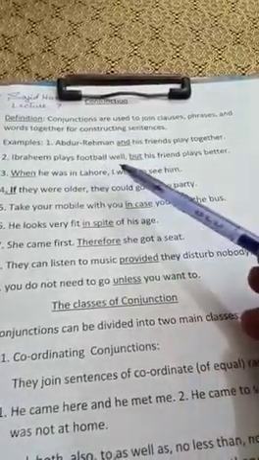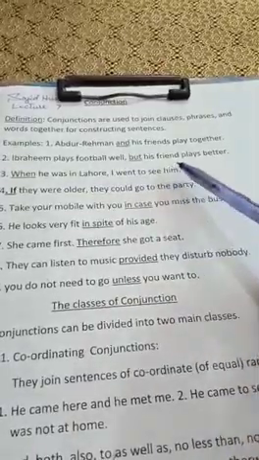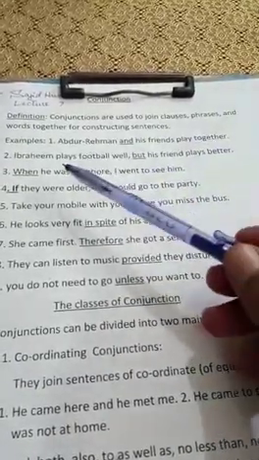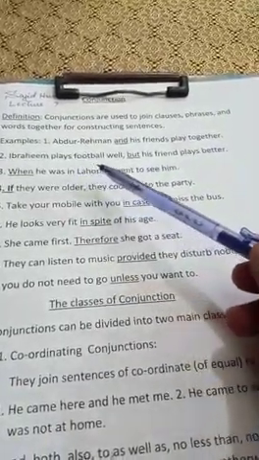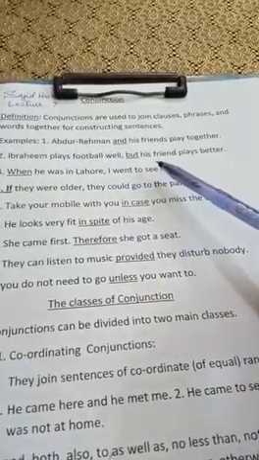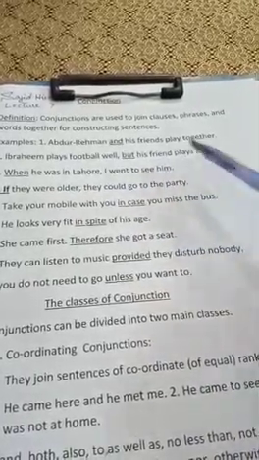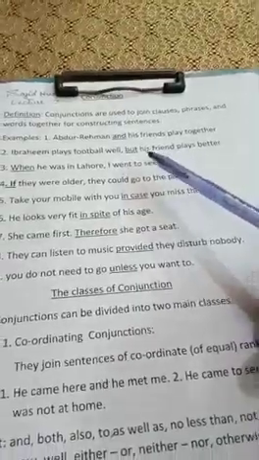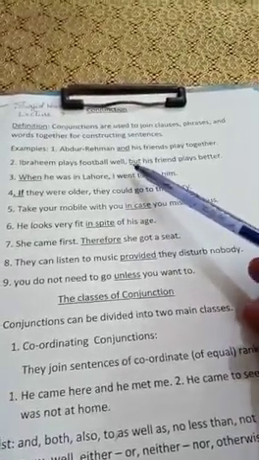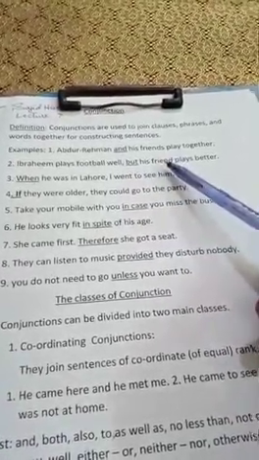Ibrahim plays football well, but his friend plays better. The first clause is Ibrahim plays football well, and the second clause is his friend plays better. Both clauses are conjuncted by making use of the but conjunction in the second sentence.